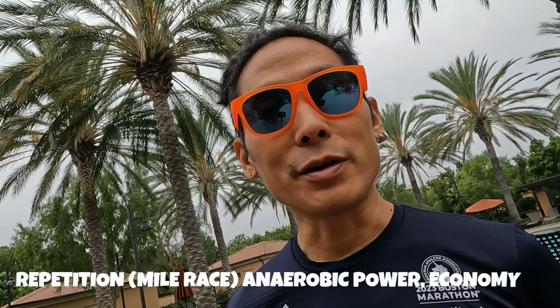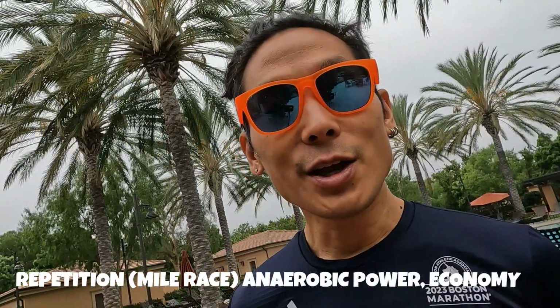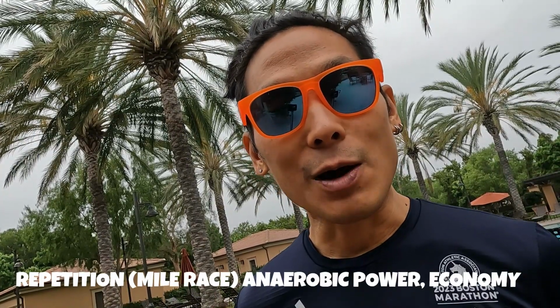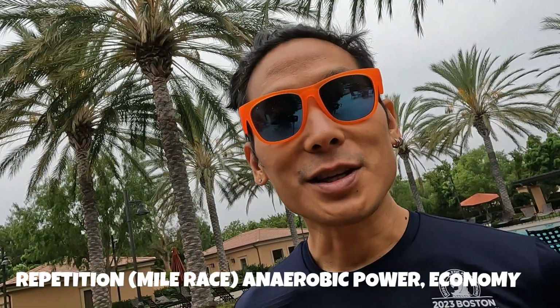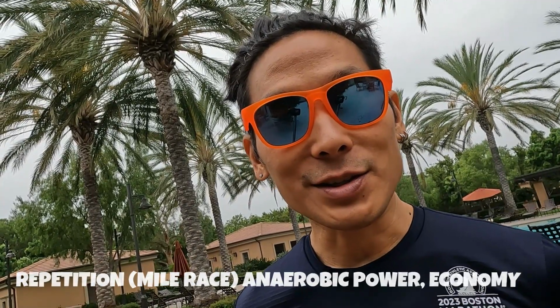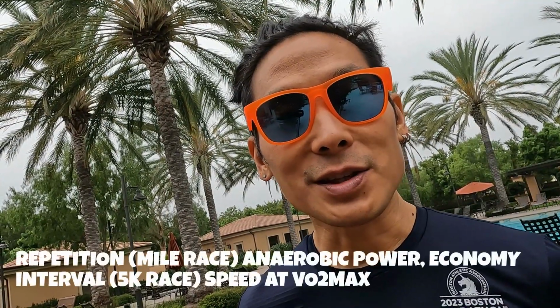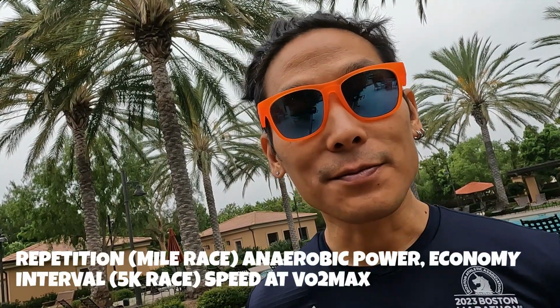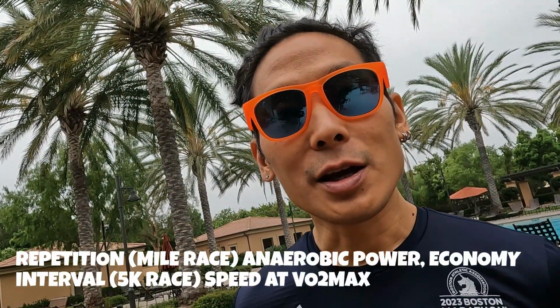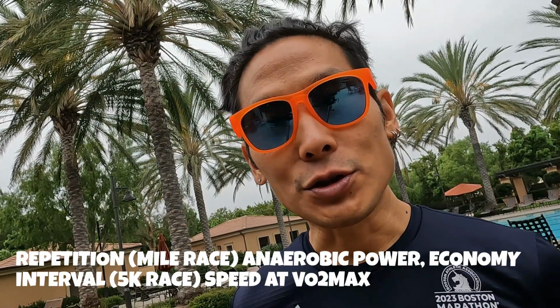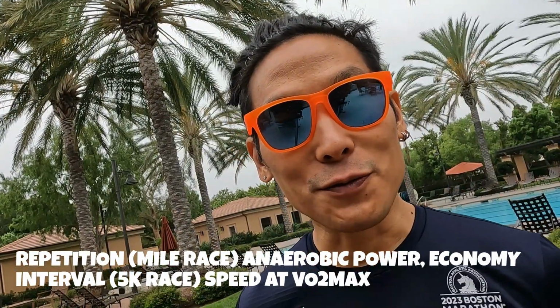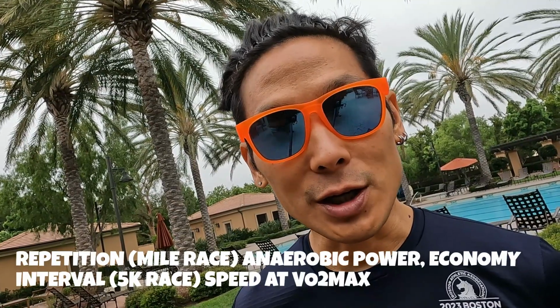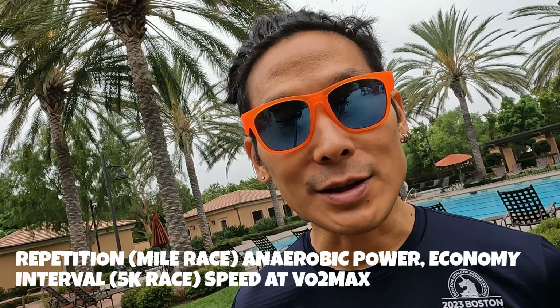So to summarize, for the VDOT system for pacing, repetition is maybe your fastest mile or your fastest 800, and here we're working in the zone to maximize anaerobic power and to increase economy and good running mechanics. At interval, this is the pace that is equivalent to your fastest 5K. And here we're working on increasing the speed at VO2 max. We're not trying to create a larger VO2 max per se, but what we are trying to do is take our VO2 max and run at a faster speed at that VO2 max.